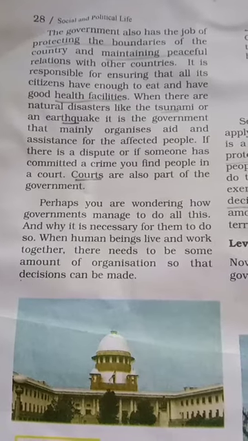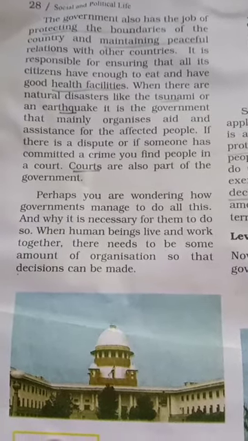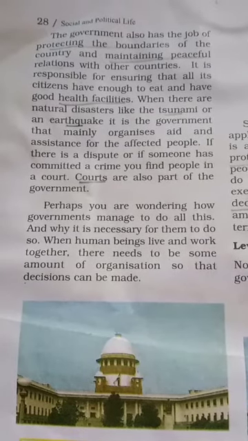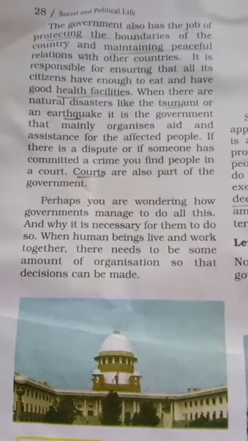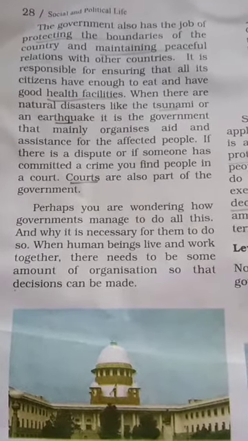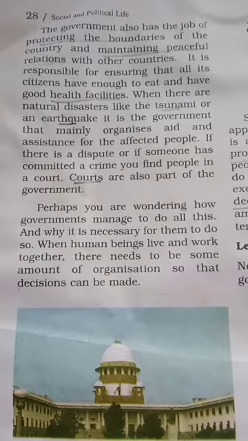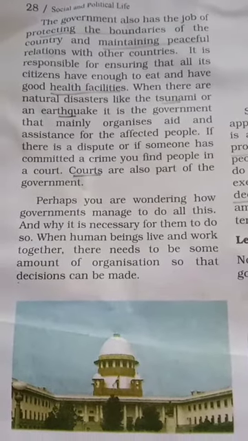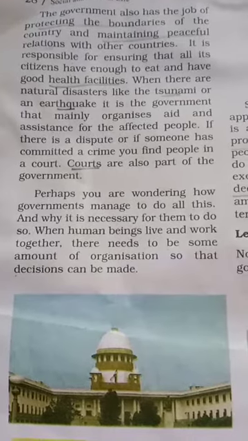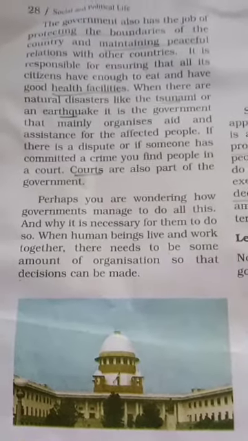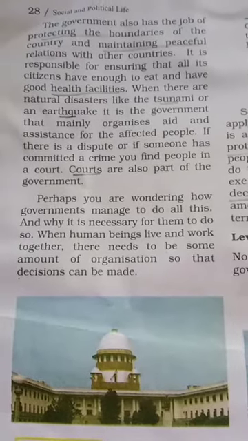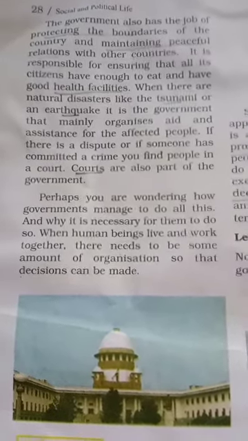If there is a dispute, or if someone has committed a crime, you find people in a court. Courts are also part of the government. So all types of courts are part of the government. Perhaps we learned so many things. All these are the duties of the government. So many duties are there for the government.